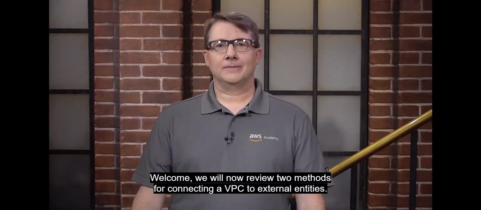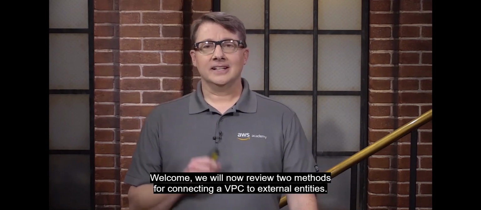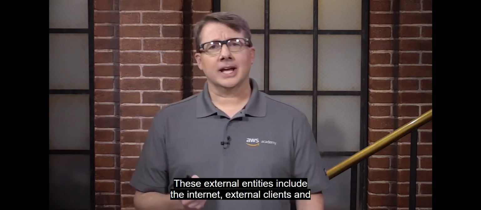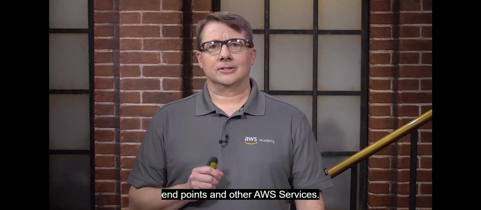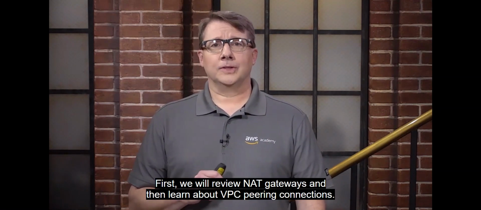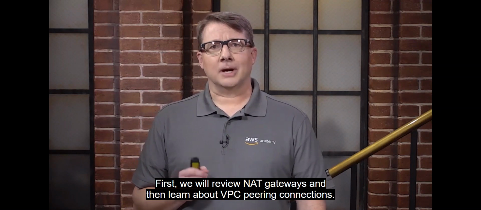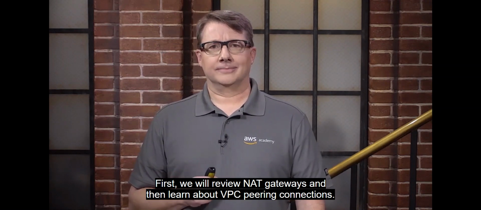Welcome. We will now review two methods for connecting a VPC to external entities. These external entities include the Internet, external clients, and endpoints, and other AWS services. First, we will review NAT gateways, and then learn about VPC peering connections.